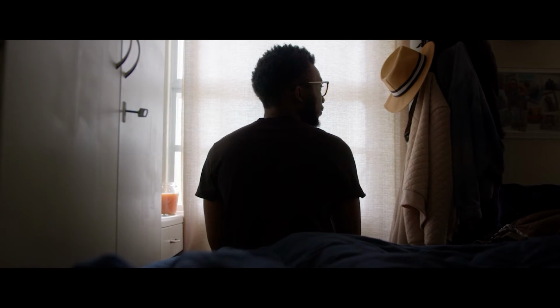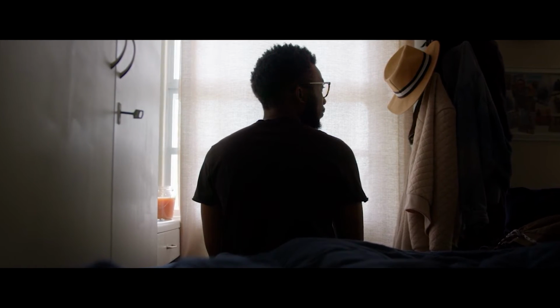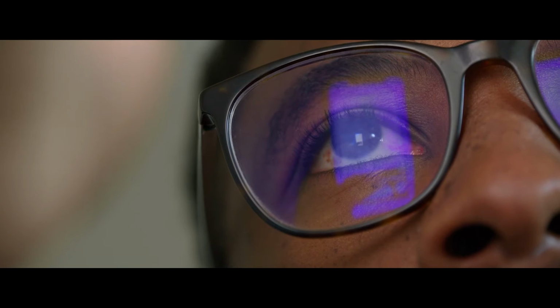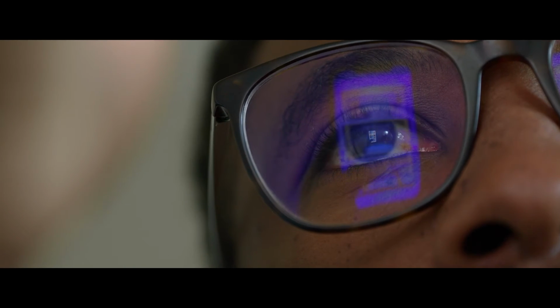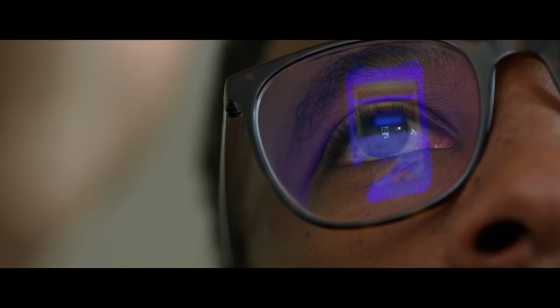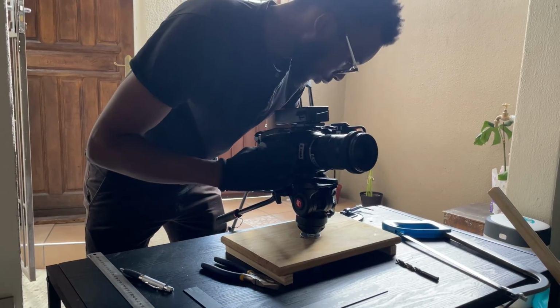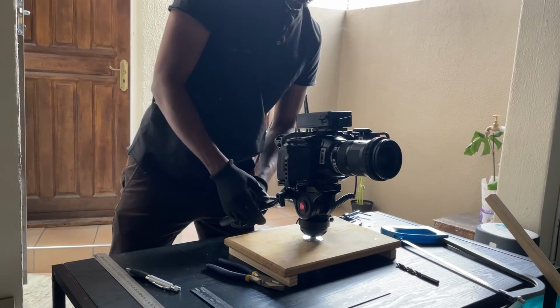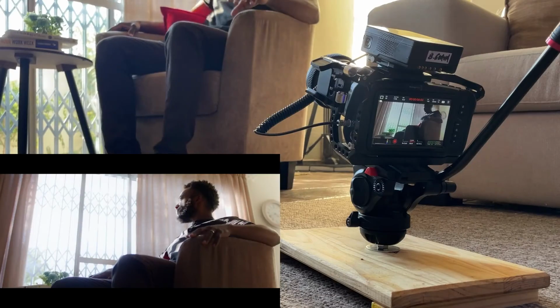As for the lenses, I used a Sigma 18-35, a Samyang 50mm T1.5 and a Samyang 100 Macro T3.1, I think. I also custom made a low angle camera stand from scrap wood that was just lying around in our home, which helped me get some unique shots.